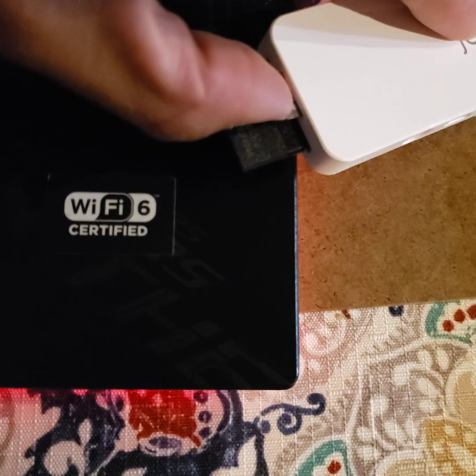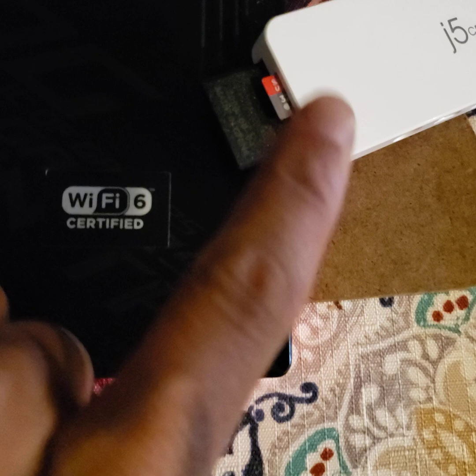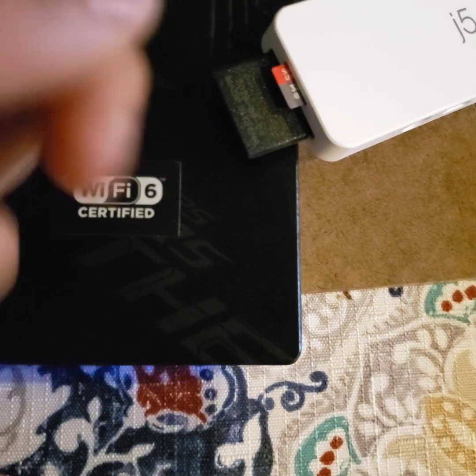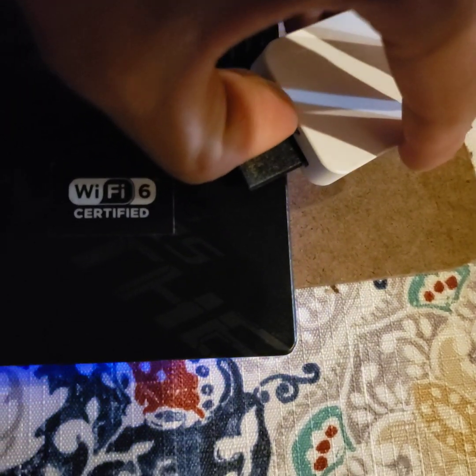To do that, you push in slightly. It should be easy, it shouldn't be crooked. If it's crooked, you might have it backwards. And then whenever it's ready, you push it, you'll hear a click, and the spring mechanism will lock it in place. And then connect it to your computer.